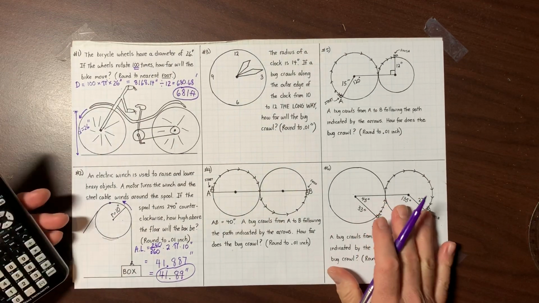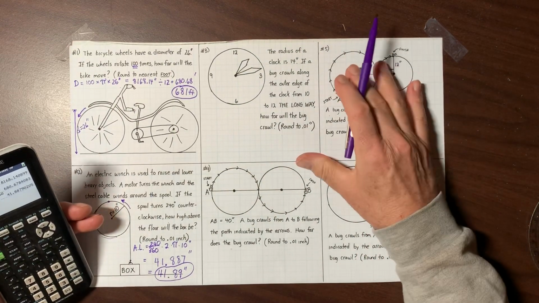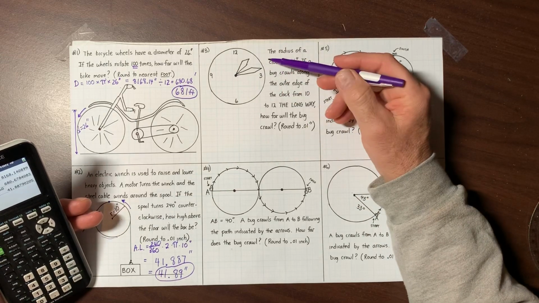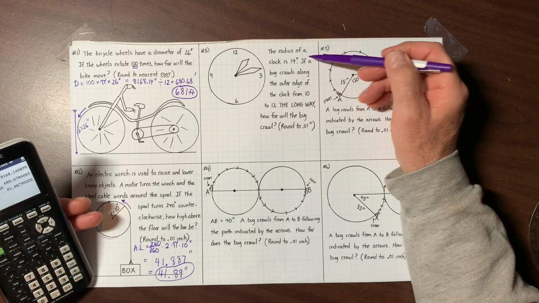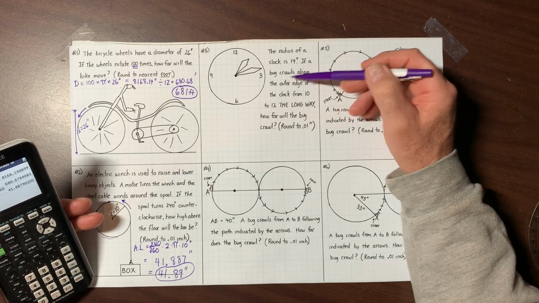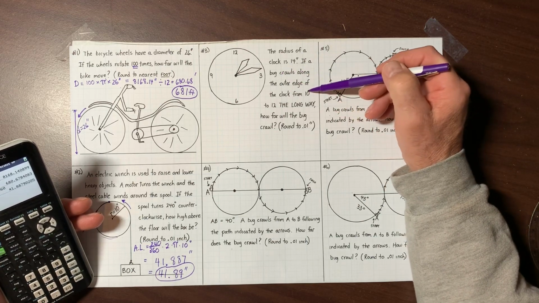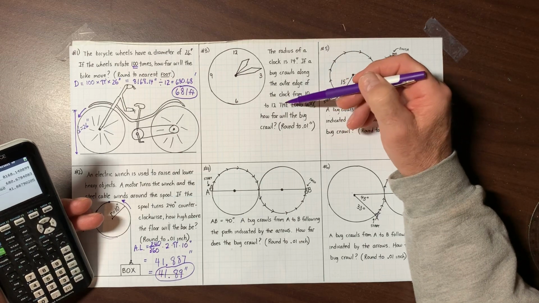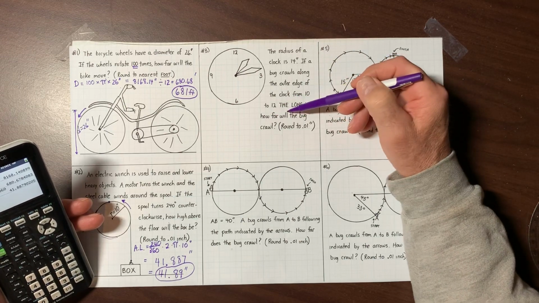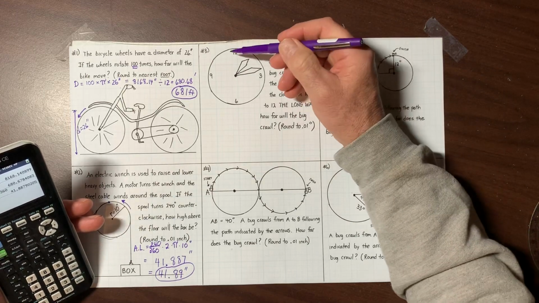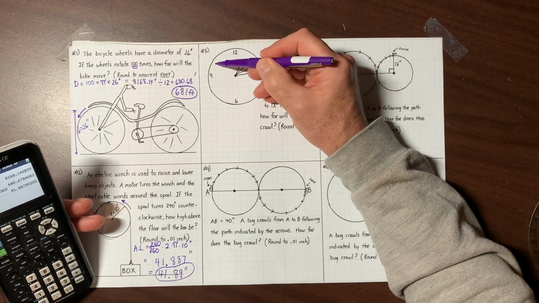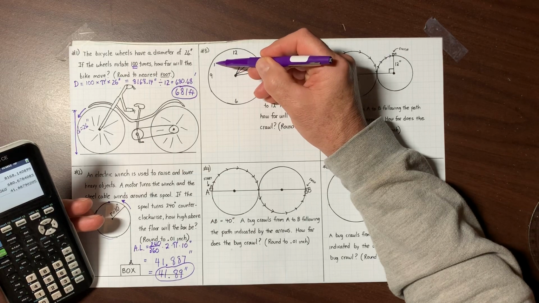All right, problem number 3. Problem number 3, we have ourselves a clock, and it says the radius of the clock is 14 inches. If a bug crawls along the outer edge of the clock from 10 to 12, the long way, how far will the bug crawl? Once again, this is an arc length problem. Let's start by filling in our clock here with the missing numbers.